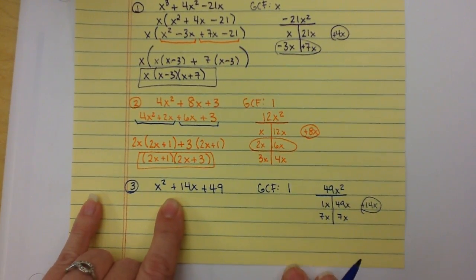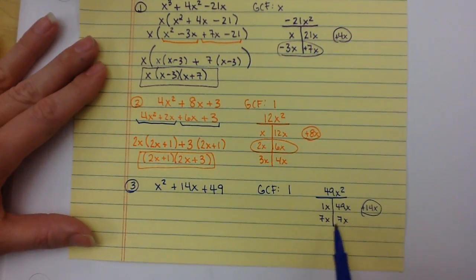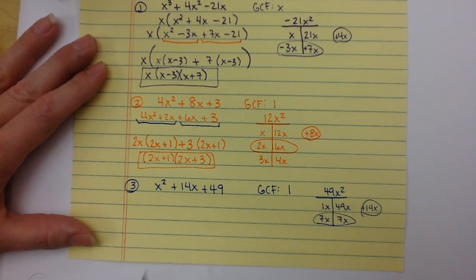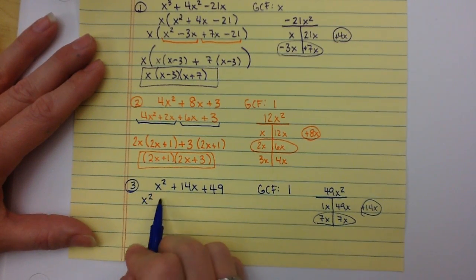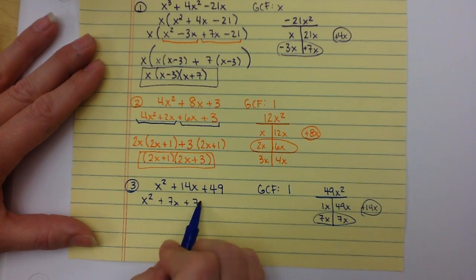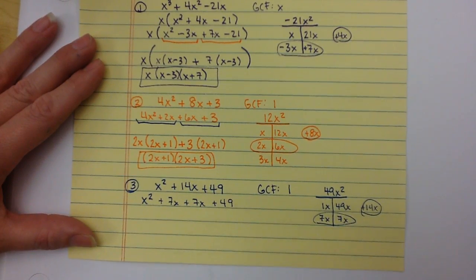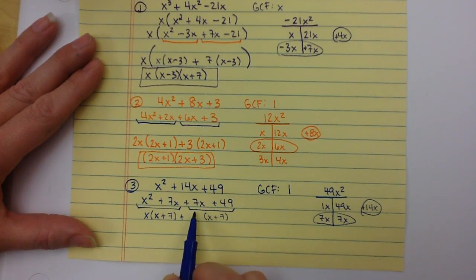The more you factor, the faster you'll be able to figure out what that pair is. It looks like 7x and 7x. So we're going to split our 14x. So it makes x squared plus 7x plus 7x plus 49. And then group, just like we've been doing. The first group, we can take out an x, which leaves us x plus 7. In the second group, we have to match x plus 7, which means I need to divide out a 7.